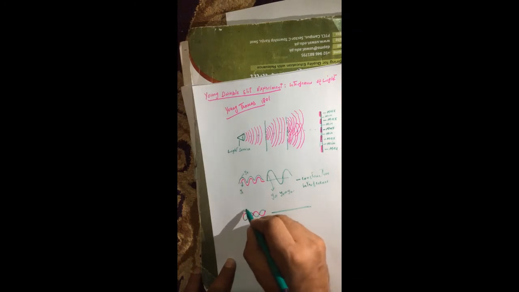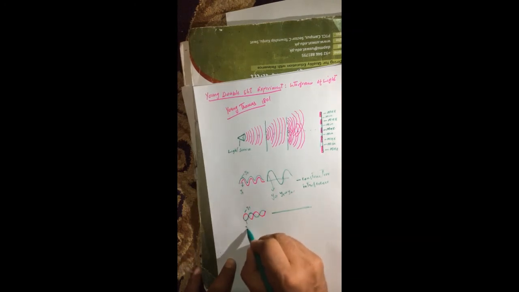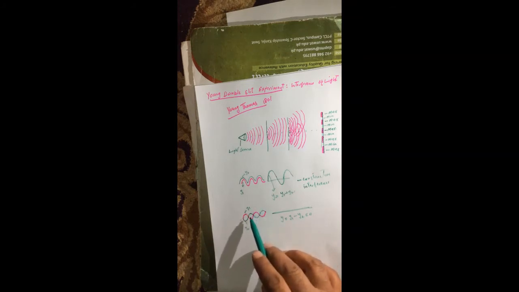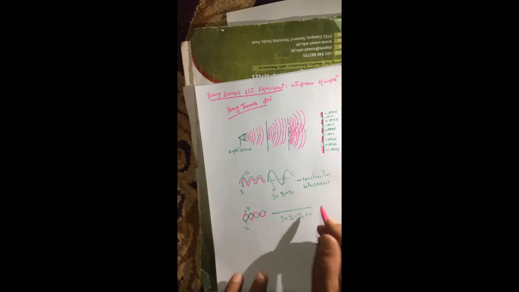If this is y1 and this is y2, then the resultant wave y is equal to y1 minus y2, which is a 0 magnitude. The wave disappears after superposition in this way. We call it destructive interference.